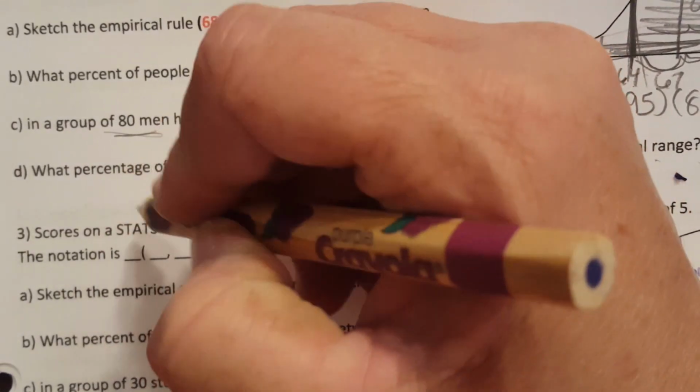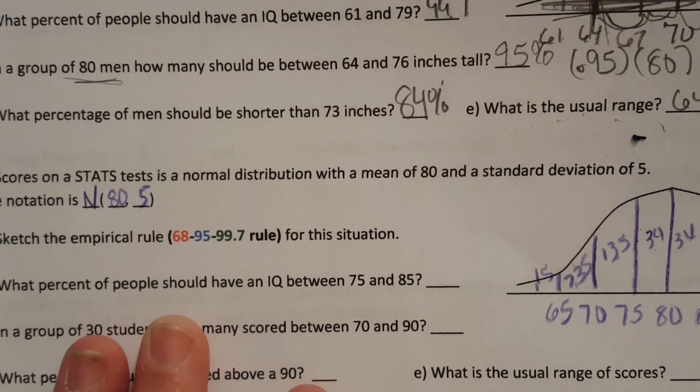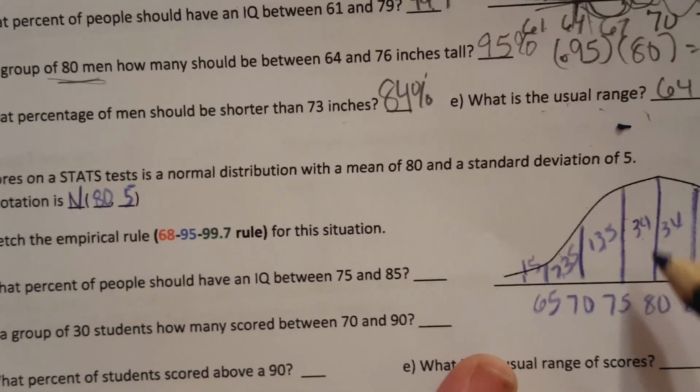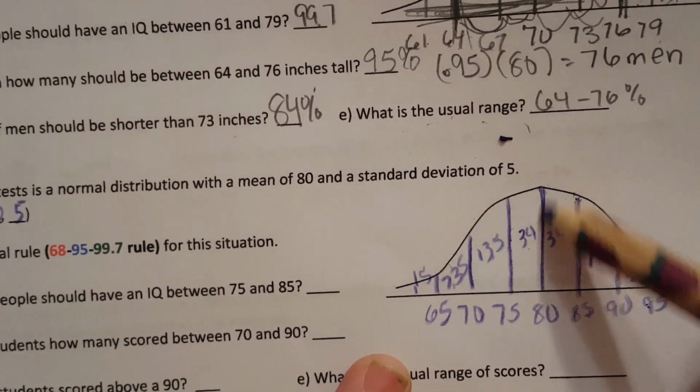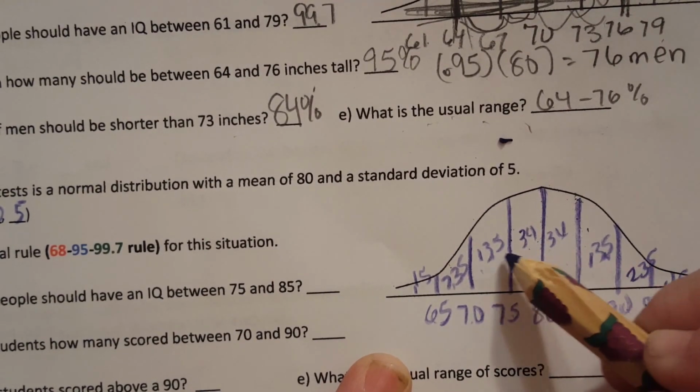So the notation is N(80, 5), mean 80 and standard deviation 5. What percent of people, I don't know why that keeps getting blurry. Sorry. So if you couldn't see what I was doing before, the mean was in the middle, standard deviation by 5, and then I put my percentages.